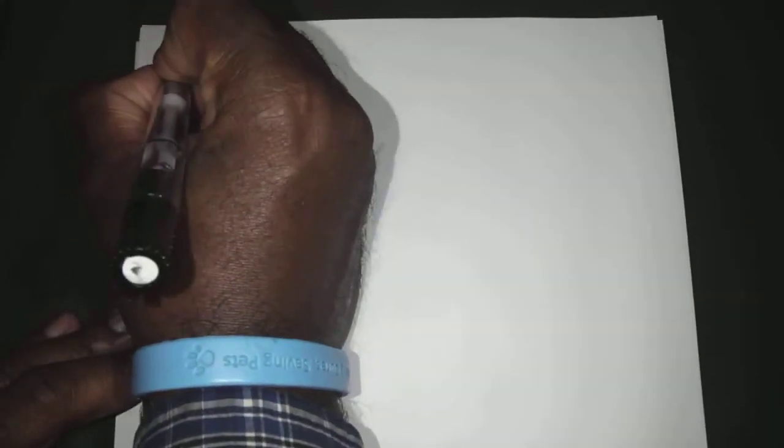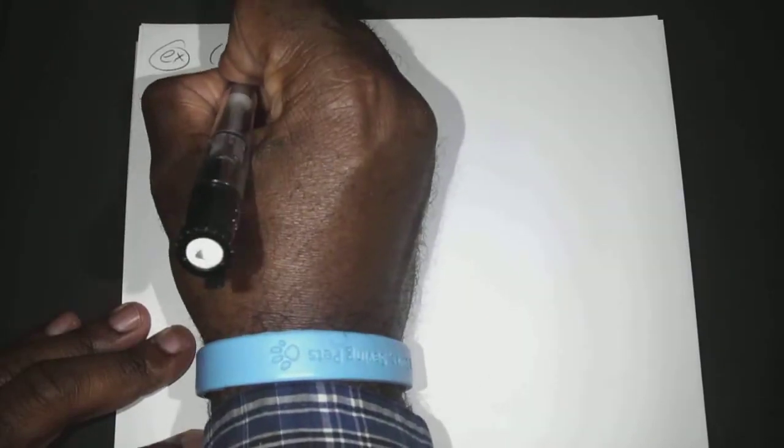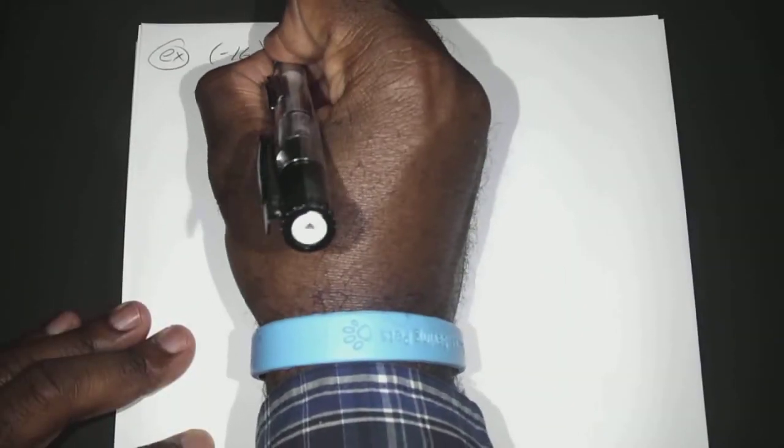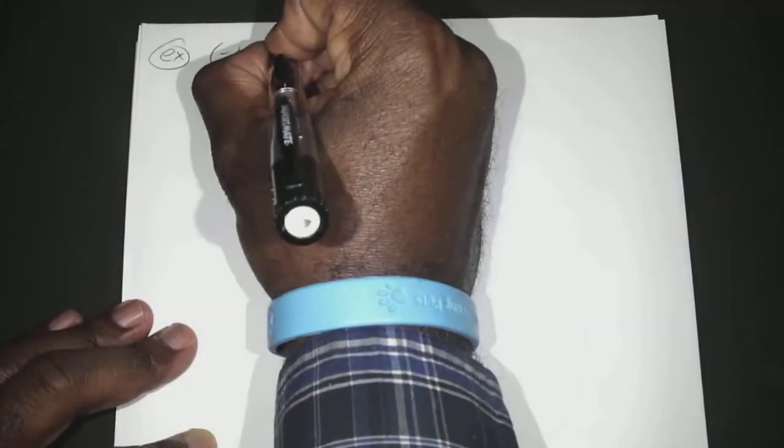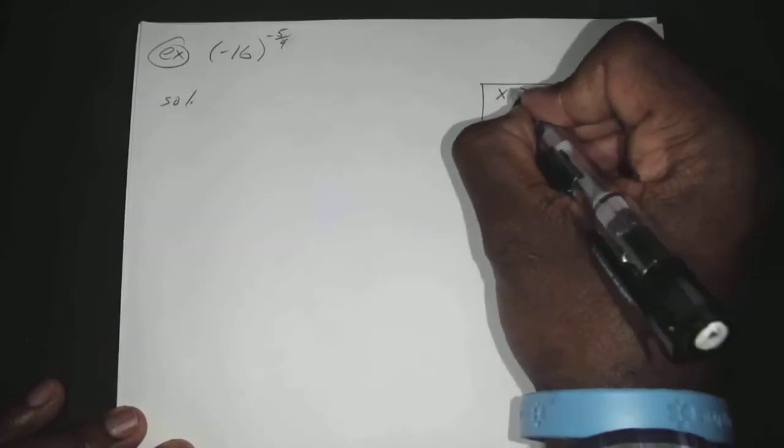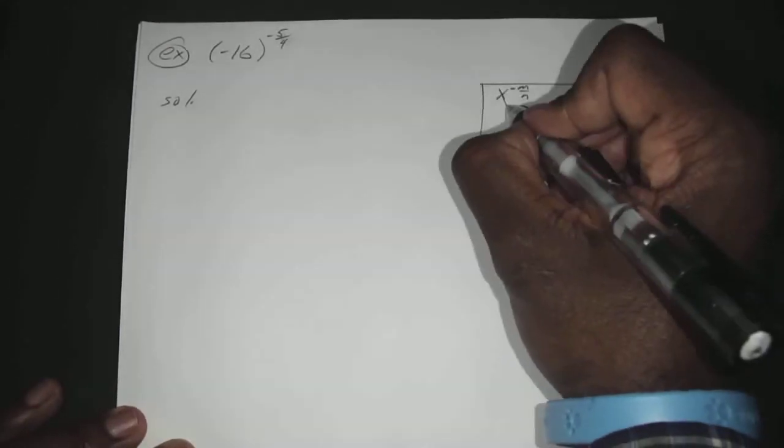Okay, so let's say we have negative 16 to the power of negative 5 over 4. By looking at this one, you have a negative exponent, so you have x to the negative m over n.